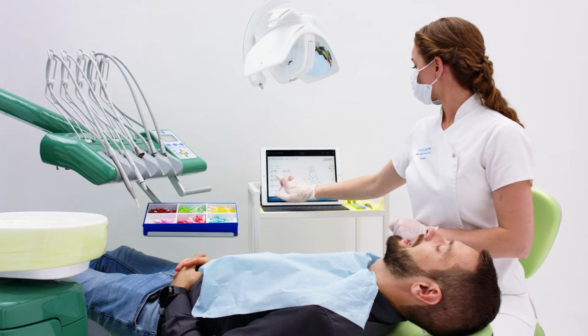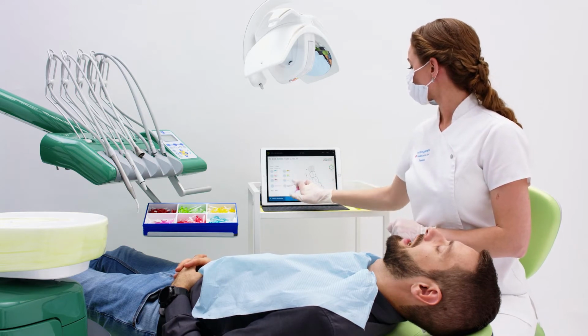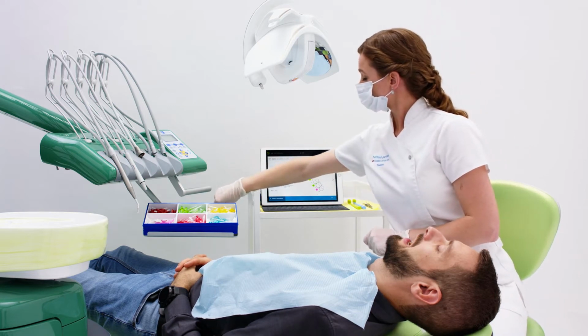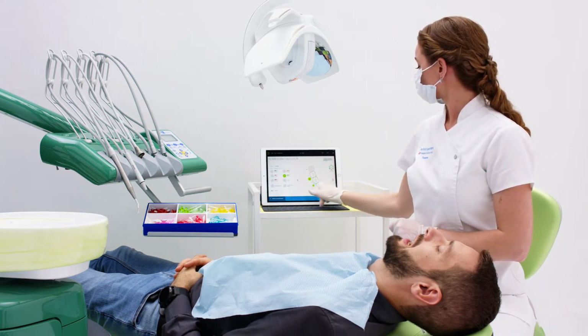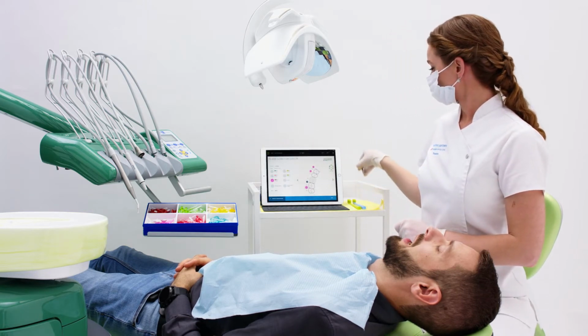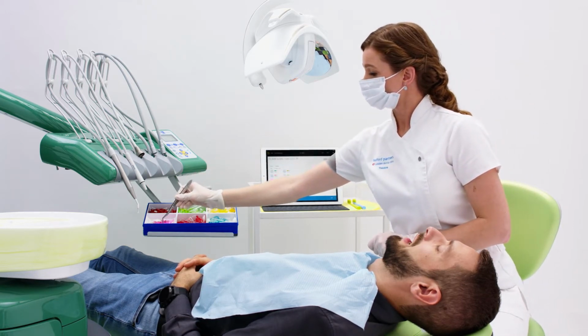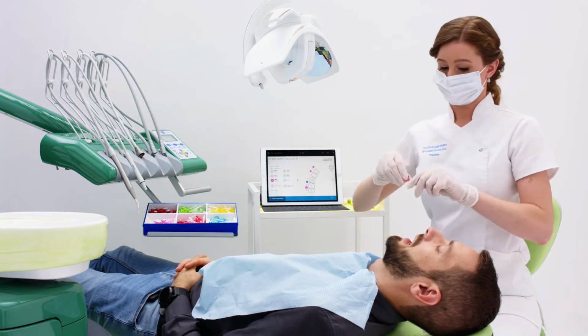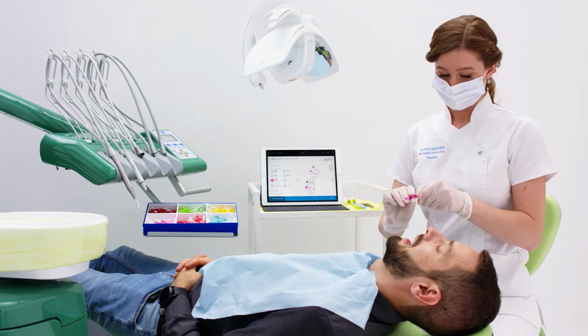I then return to the upper right sextant, where I can now begin the bleeding on interdental brushing index by using the interdental brushes. I can now view what interdental aids I need to use, as the colours match with those of the IAP. I now begin with the pink prime interdental brush.